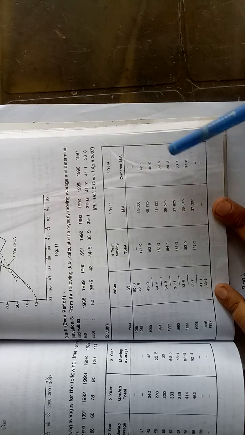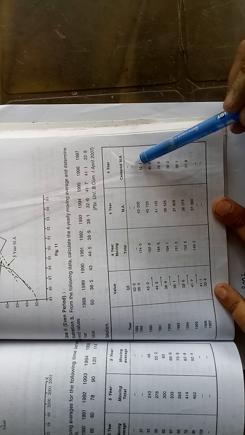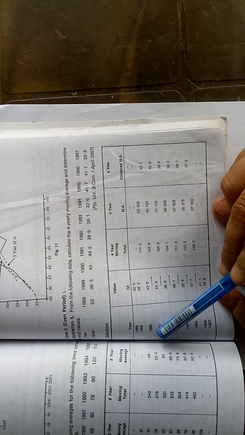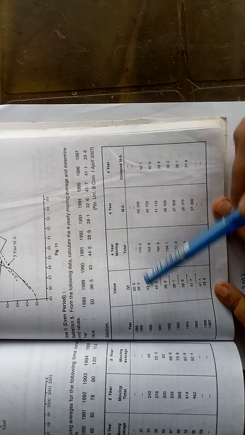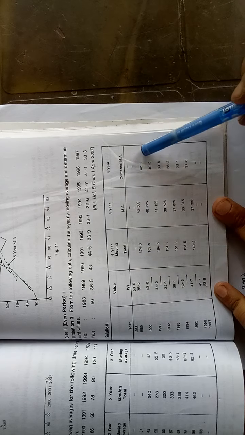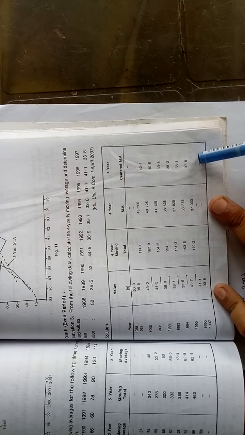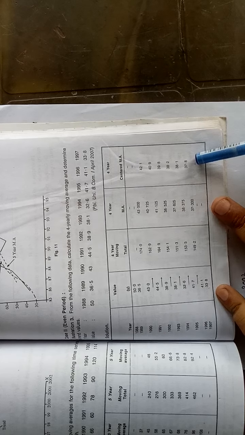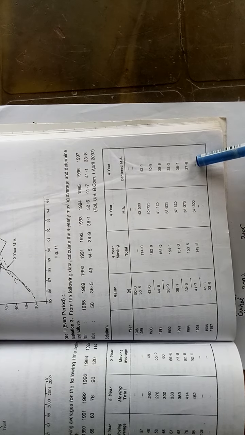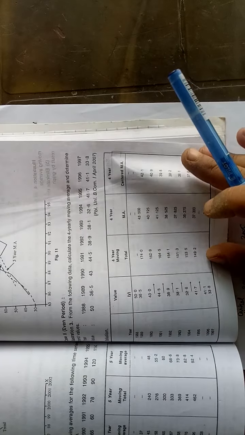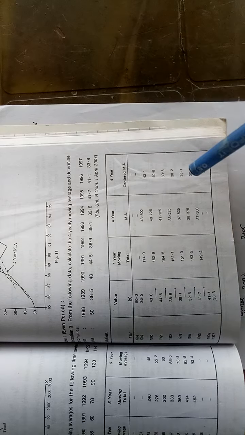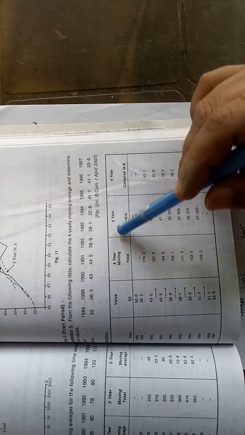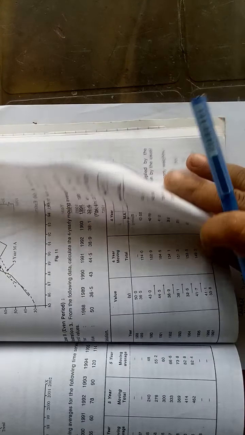So in this way we will select the value which will be representing the particular year, not the middle of 2 years. So this will be the 4-year moving average, and then we will plot it. So this will be the method of moving average in the case of an even number of years.